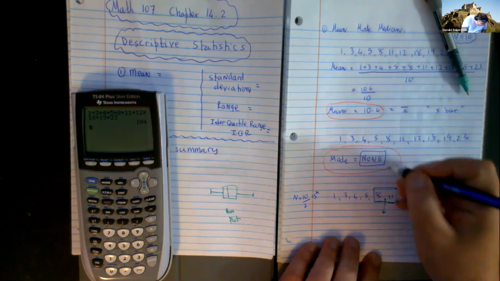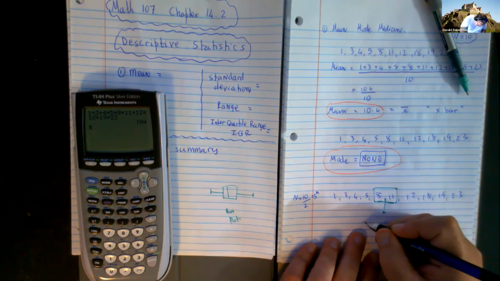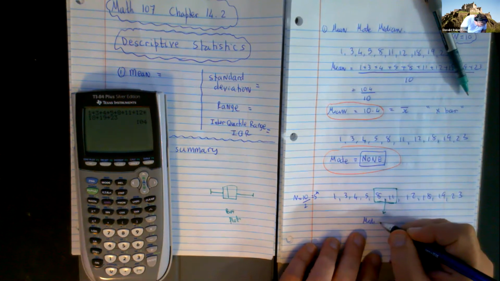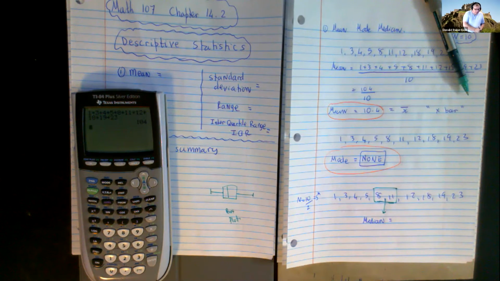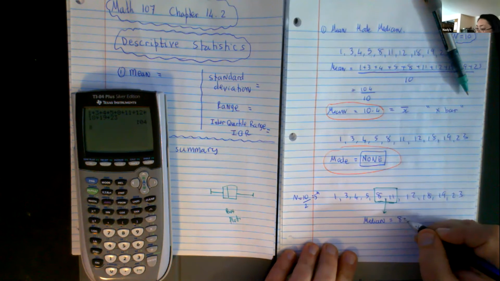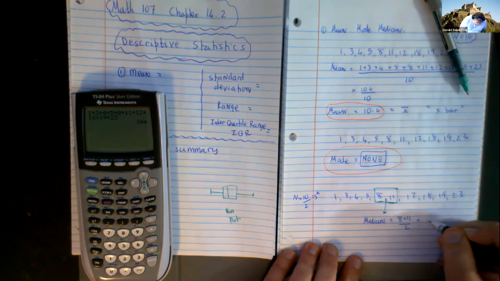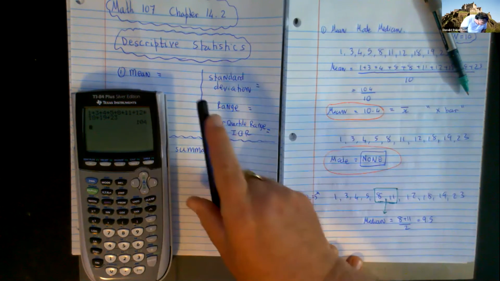And when there's 2 guys in the middle, we still have a median. It's not like the answer's none. There still is a median. Can anybody remember what single number we use when this happens? We don't use 8, we don't use 11, but what number do we use instead? We add them and then divide by 2. And I believe if you do that right, you get the answer 9.5. Yes, 9.5.